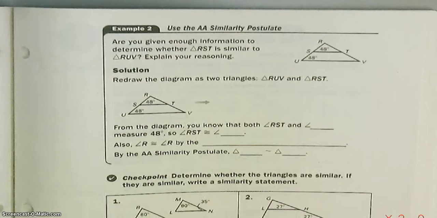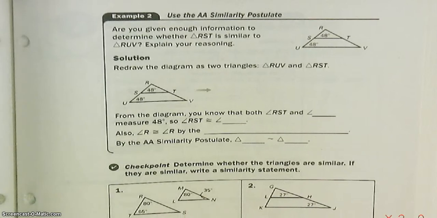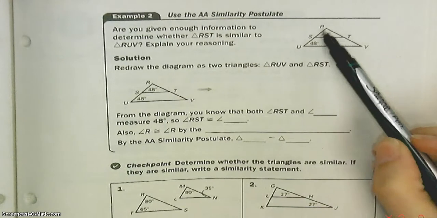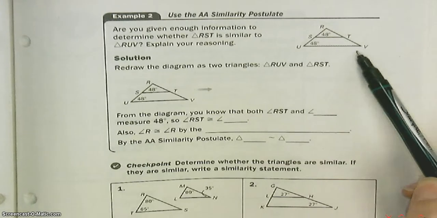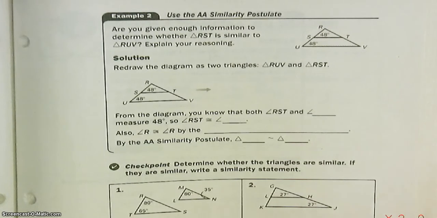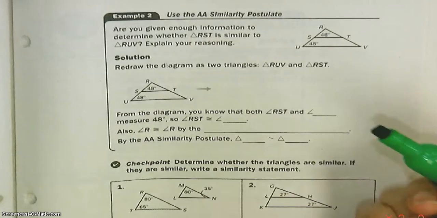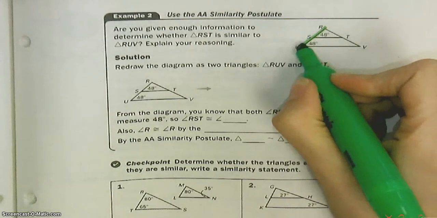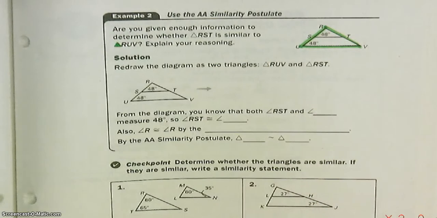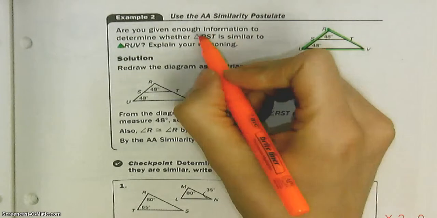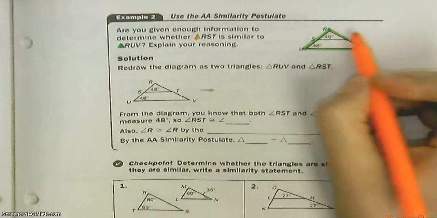Here's another example. Are you given enough information to determine whether triangle RST is similar to triangle RUV? Explain your reasoning. All right, in order to do this, we are going to look at two triangles separately. I'm going to color them in green and in orange. So we're talking about this big green triangle, RUV, and then this little orange triangle, which is called RST.